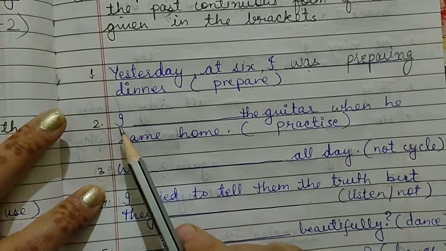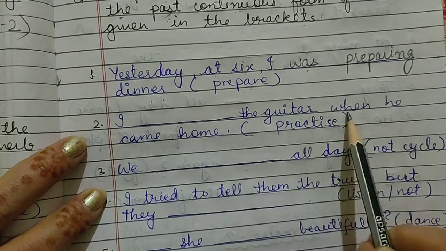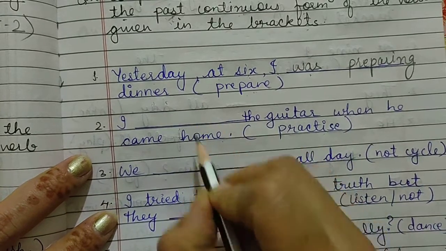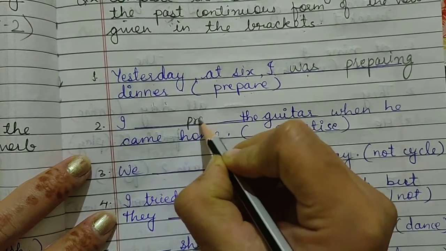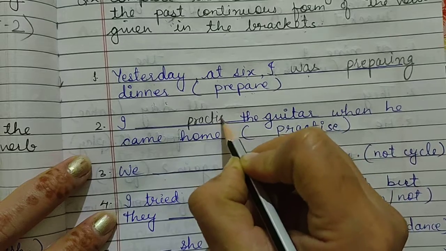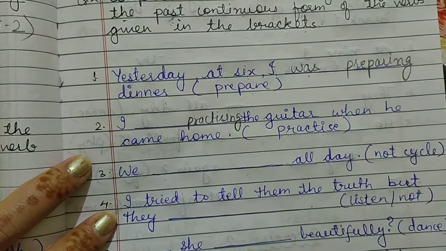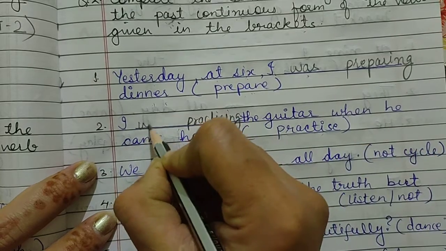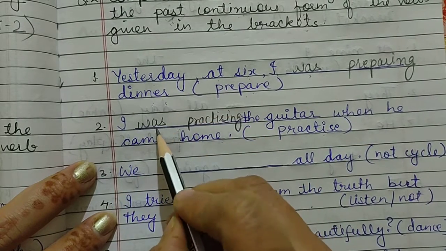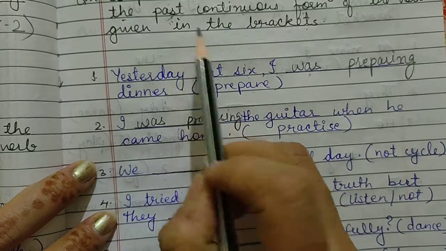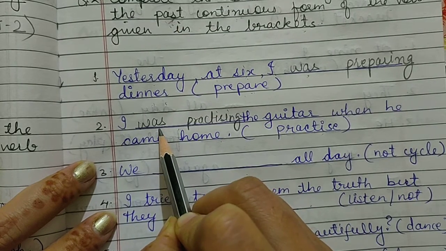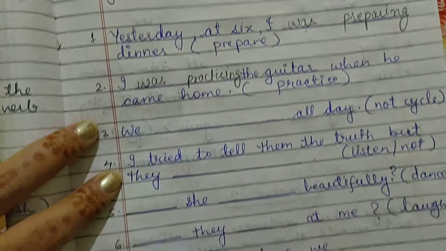Next question is I dash the guitar when he came home. Now it's practice here. So practice will become practicing. And with I again we will use was. I was. Why was? Because we are talking about past continuous. So that's why we will use the verb was here.